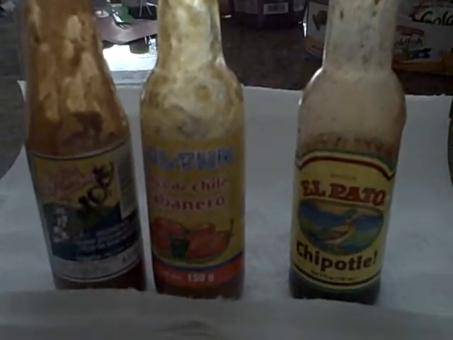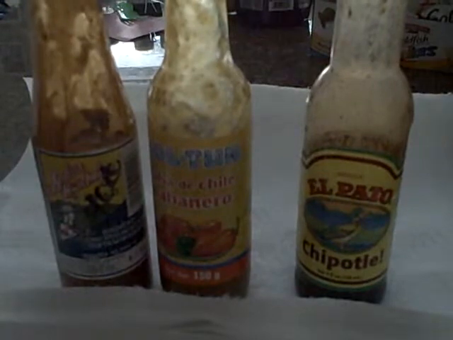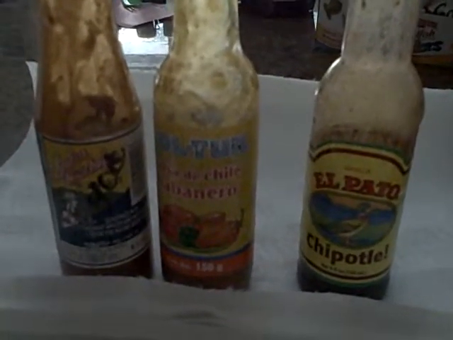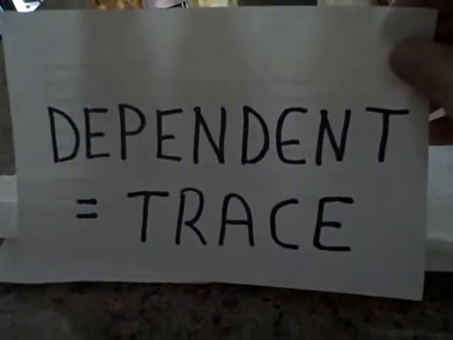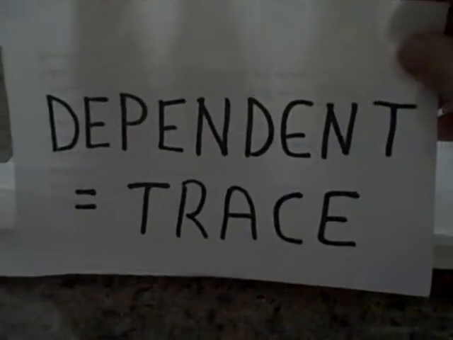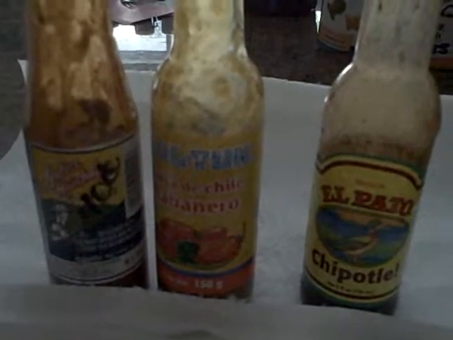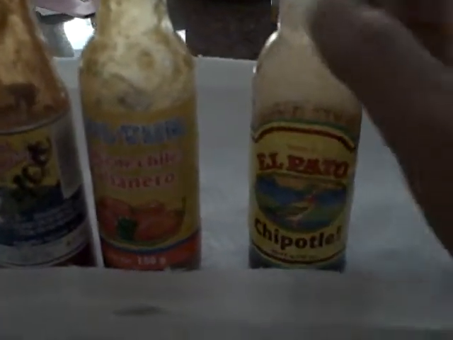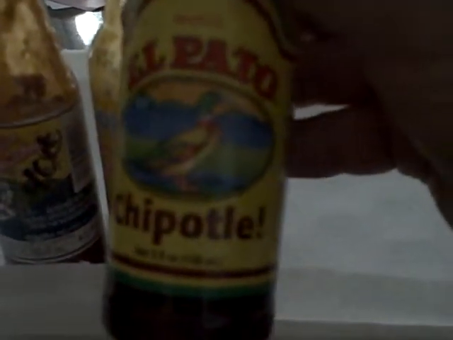What we have here is an example of a survey using trace analysis. The trace is actually the measure of whatever dependent variable we have. The question before us today is, which chili sauce is the most popular? Is it chipotle? Is it habanero? Or is it salsa huichol?